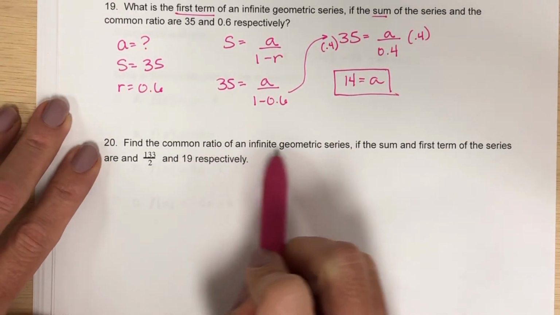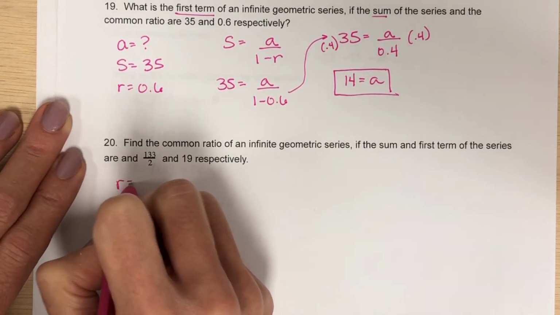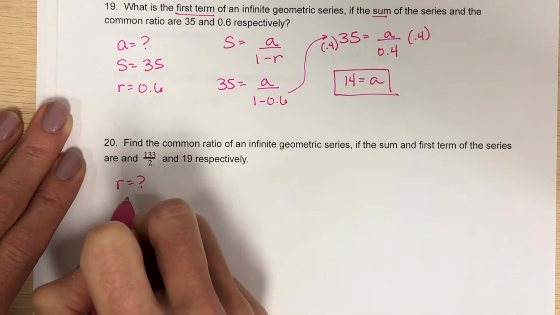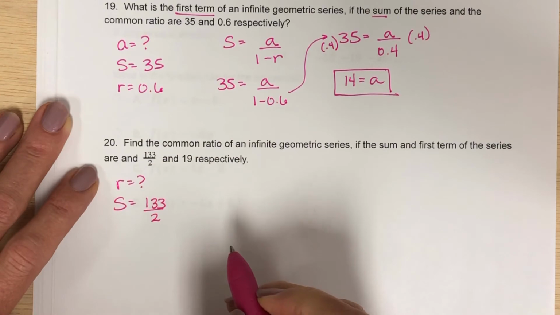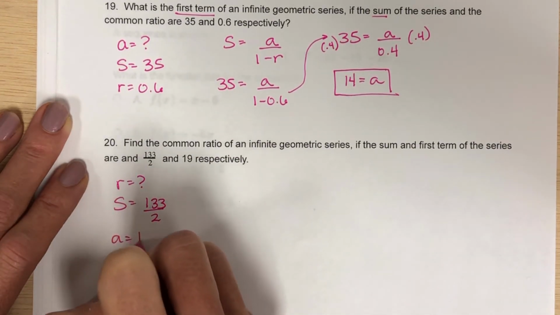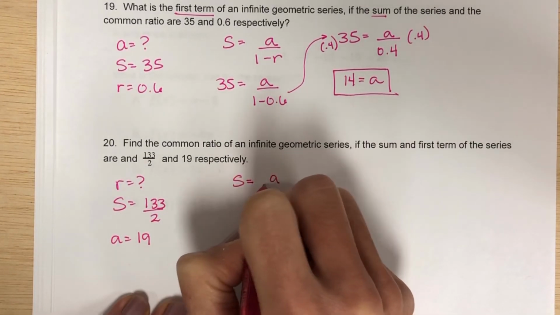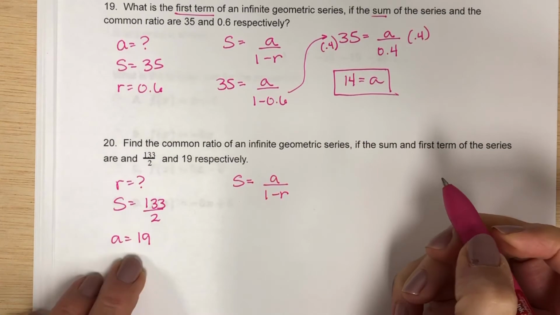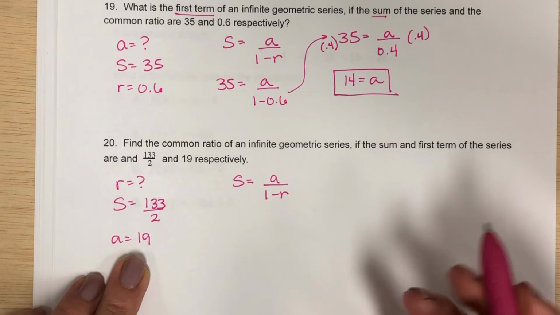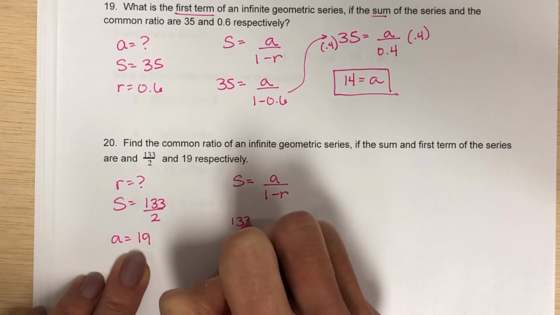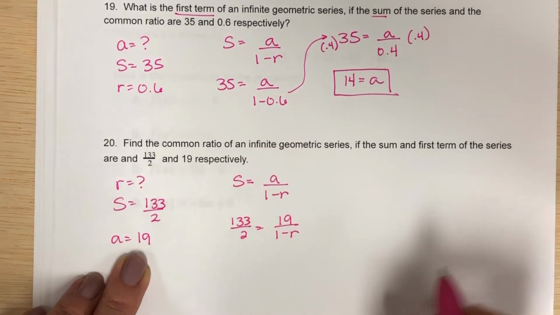Find the common ratio of an infinite geometric series given the sum and first term. So I'm going to again write down what I know. I don't know the ratio. I do know that the sum is 1/33 and the first term is 19. So again, I'm just going to write my formula. I know it's converging because I can find the sum, so I better get the absolute value of r to be less than 1. The sum is 1/33 equals 19 over 1 minus r.